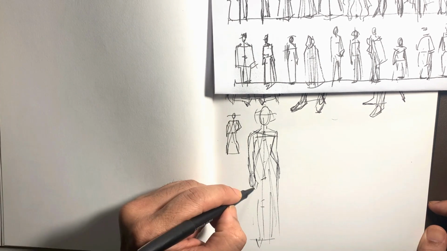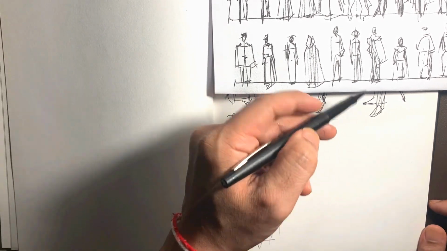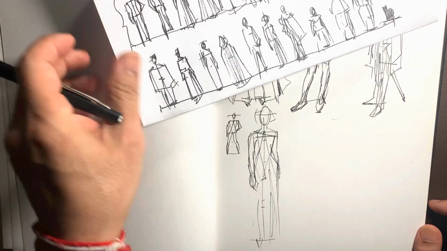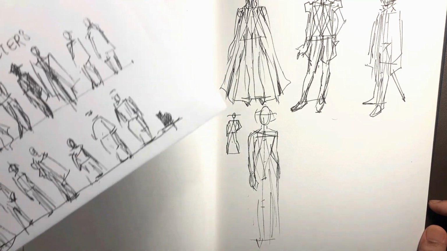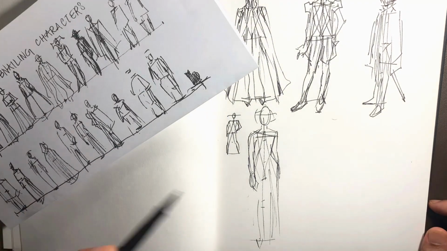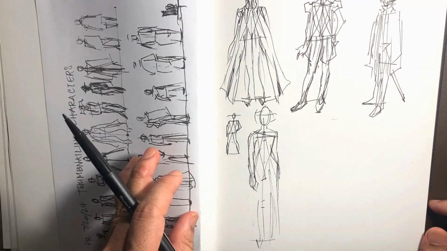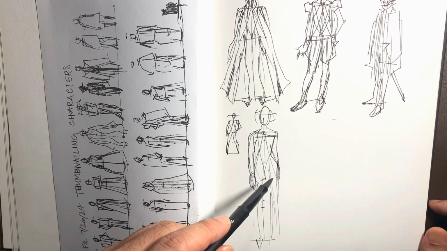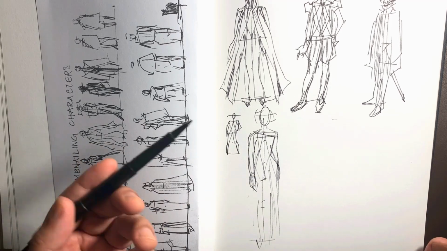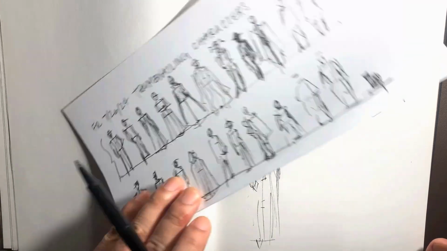Something like that. And once you kind of get the vibe of it, I would leave it. Yeah, I would just keep it at this level. And part of that is so you can draw it again without feeling like you're stuck in the details.